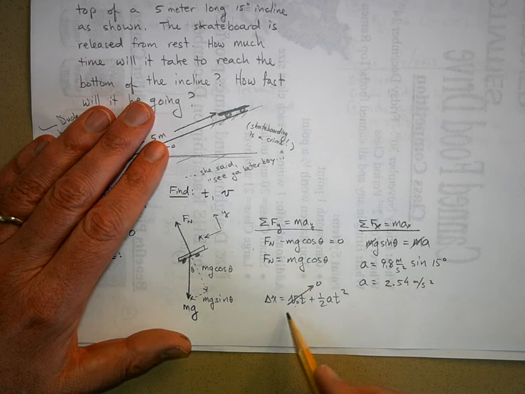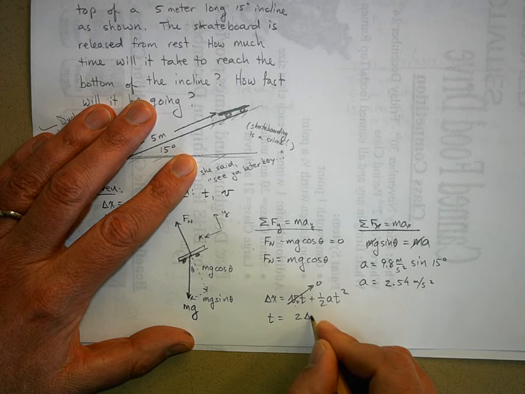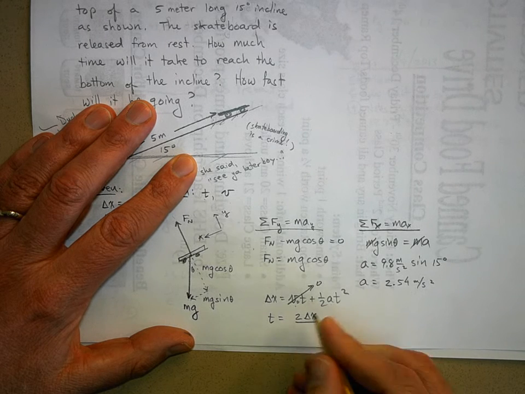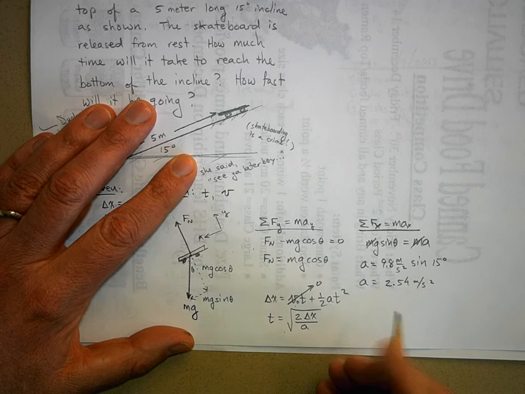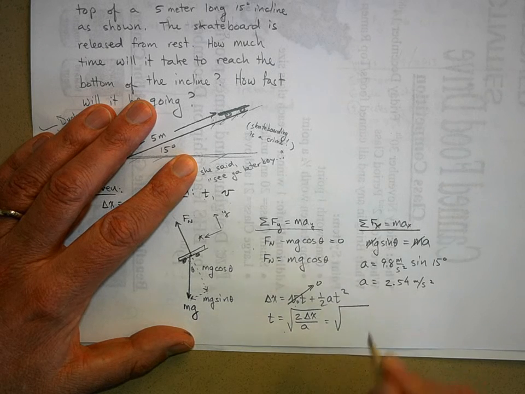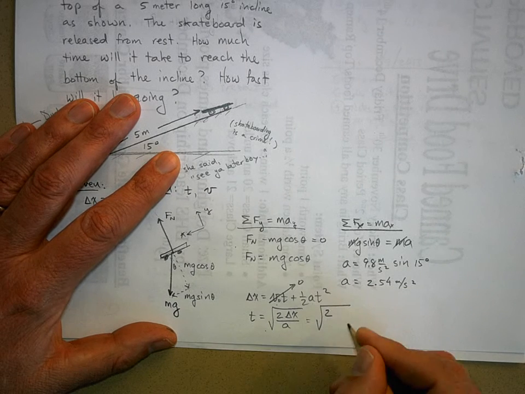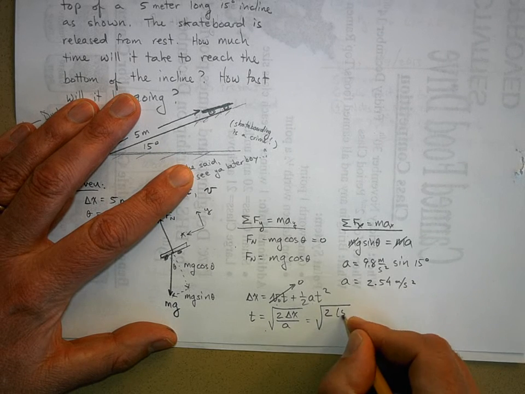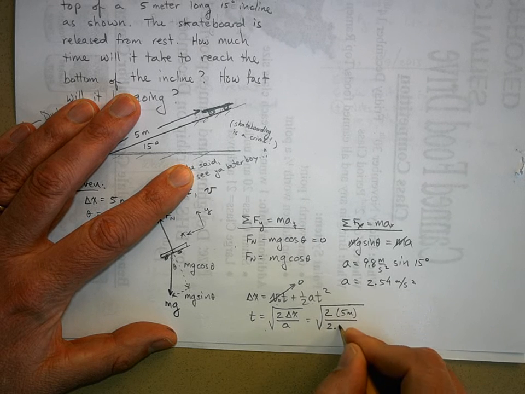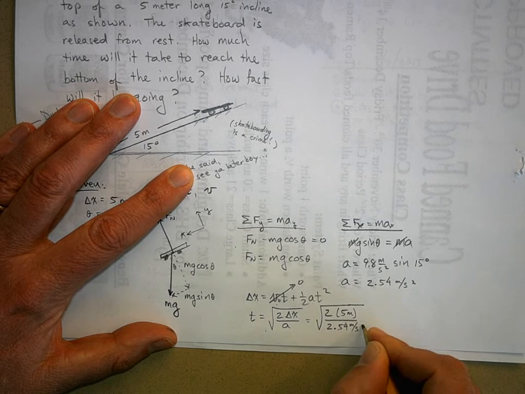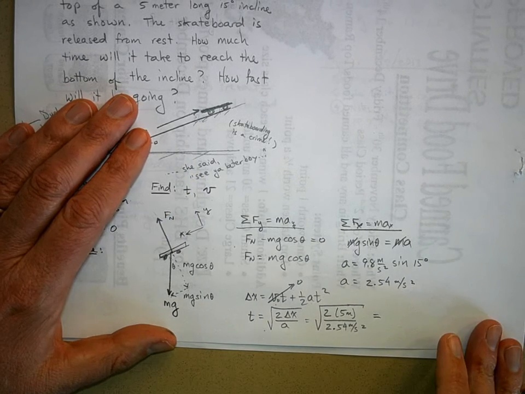But now I can just say that t is equal to 2 times delta x divided by the acceleration, and you take the square root. So I just took this equation and solved it for time. And now I can plug in my values. That's 2 times delta x was 5 meters, divided by my acceleration, 2.54 meters per second squared. And what is that equal to? 3.97.